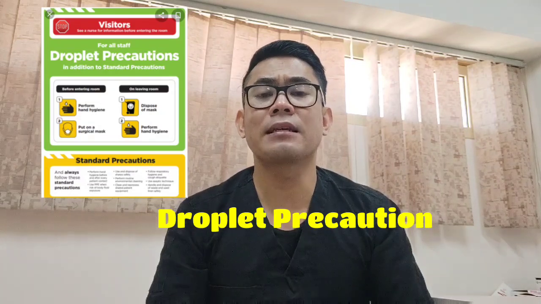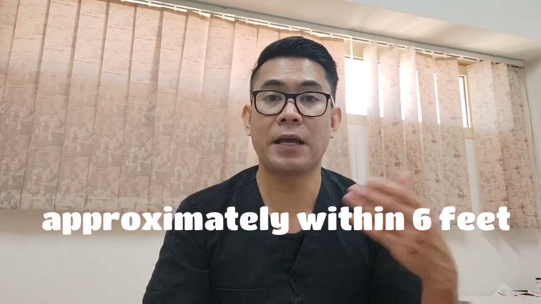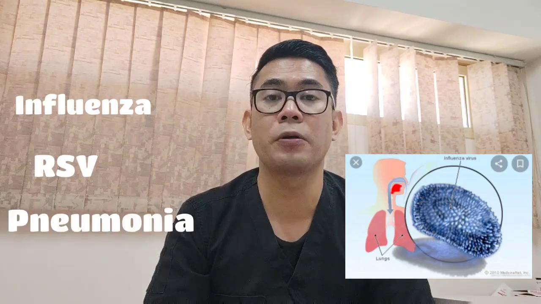Since the size of the droplet for this type of disease is greater than 5 microns, they are much bigger. And when you are bigger, you are heavier. And when you are heavier, you can travel only short distances, approximately 6 feet. That's why whenever we have patients like this, we need to observe as much as a 6 feet distance from these patients. What are examples of diseases that are transmitted through droplet? Meningitis, pneumonia, influenza, RSV.